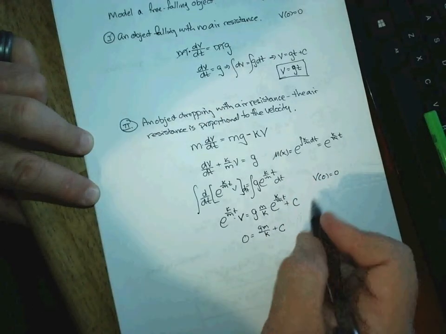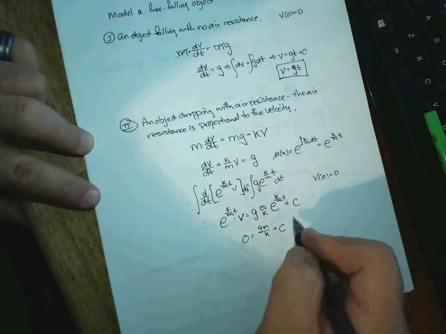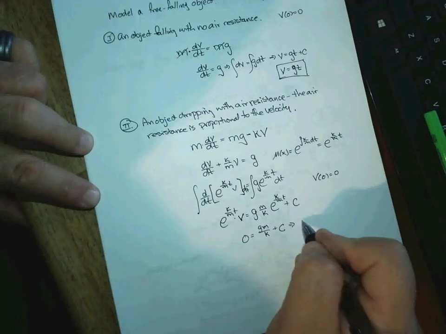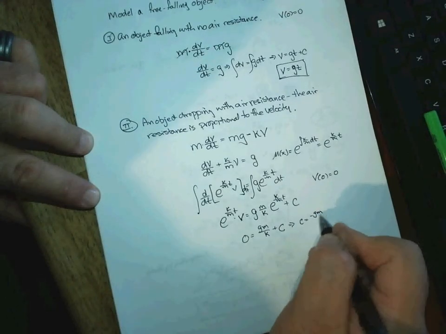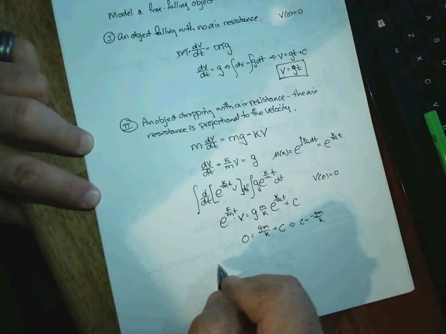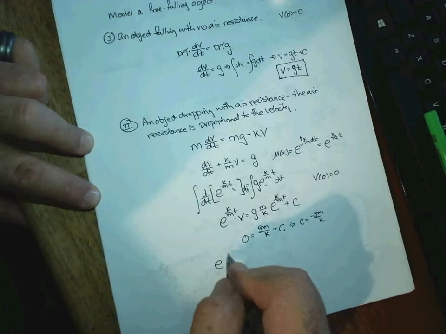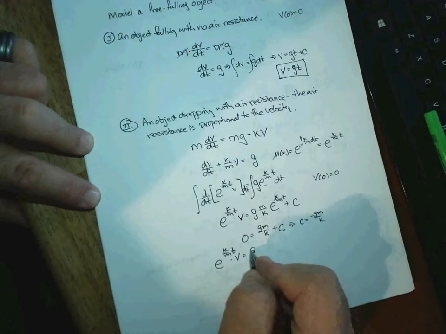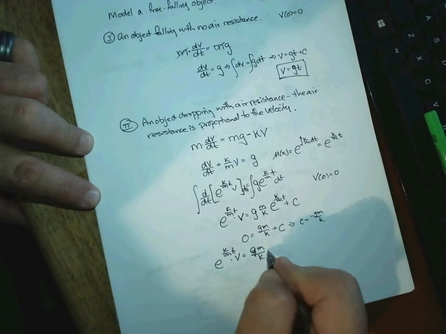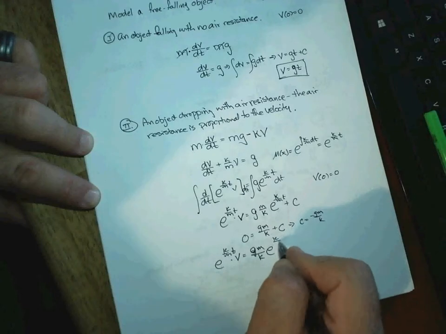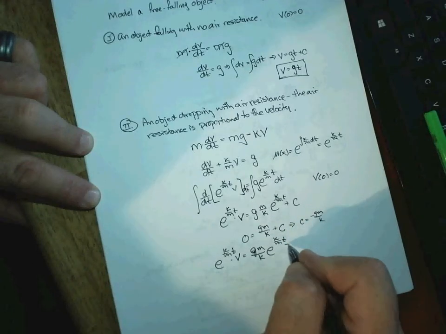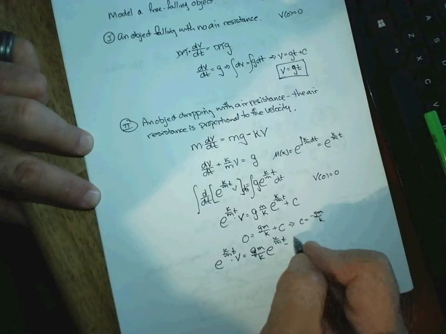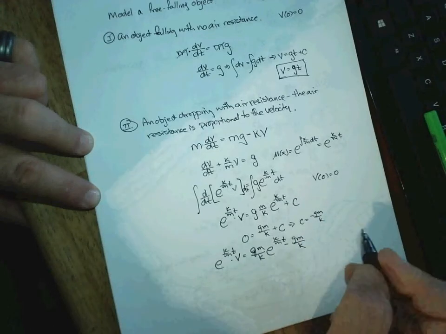So that tells you that this constant of integration is negative gm over k. So let's put that in here. e to the (k/m)t times v is (gm/k) e to the (k/m)t plus this negative gm over k.